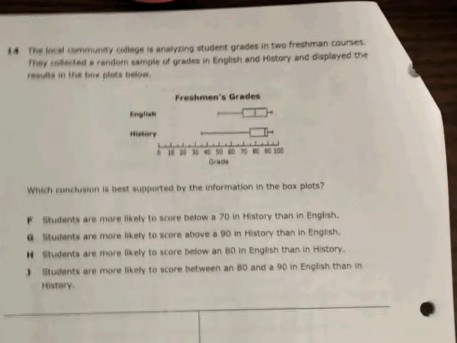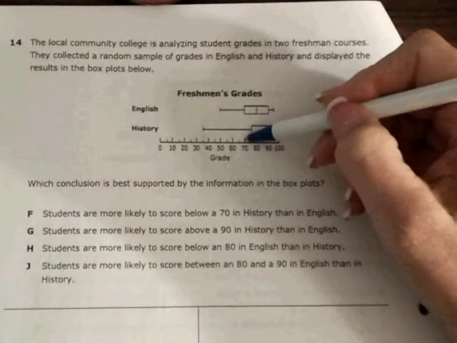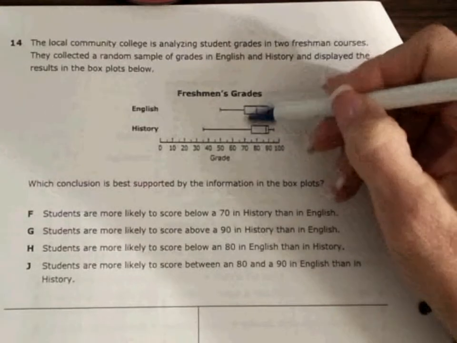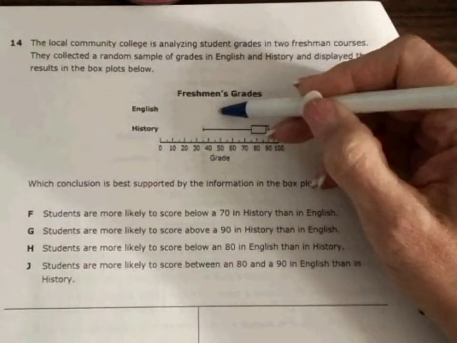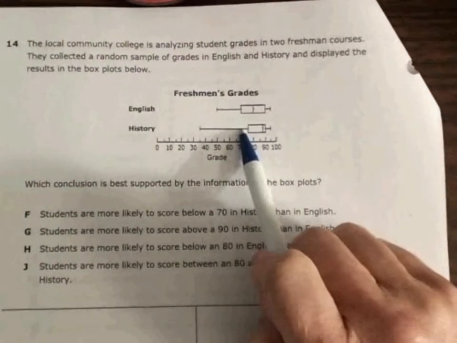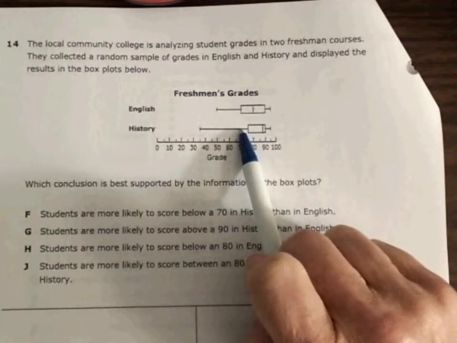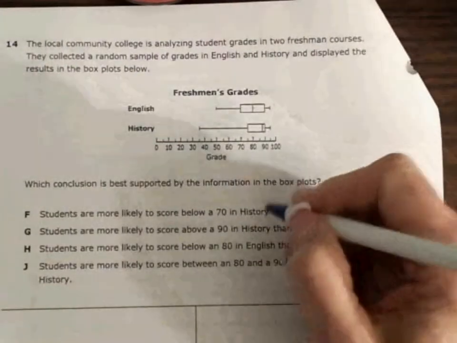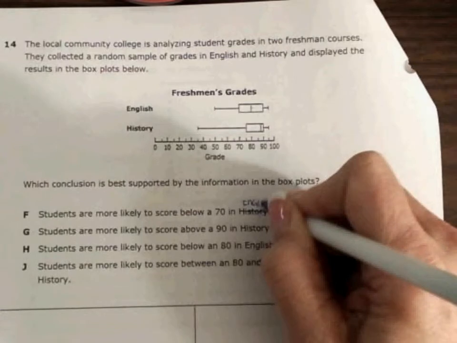G, students are more likely to score above a 90 in history than in English. Well, 90 is right here, and it looks like 25% of both history and English scored above a 90. So students are actually equally likely to score above a 90 in English and history. So that is not true.